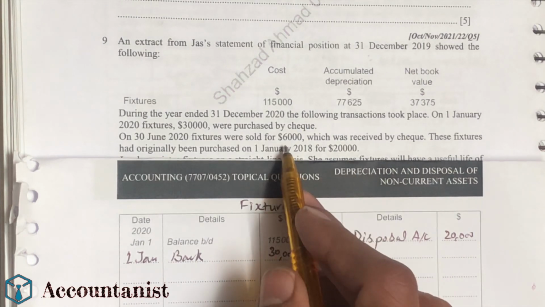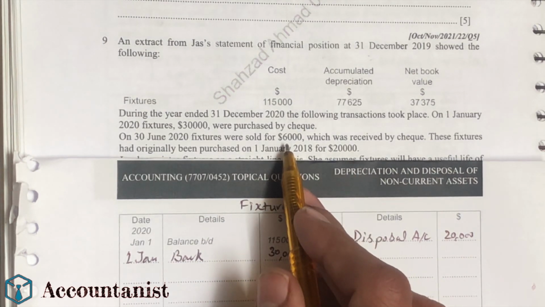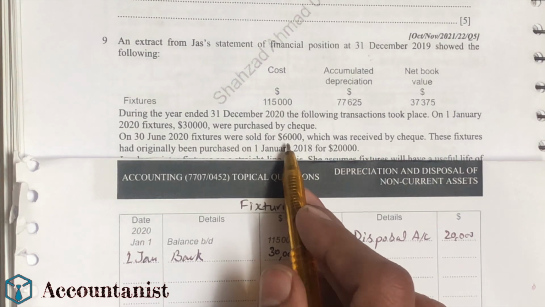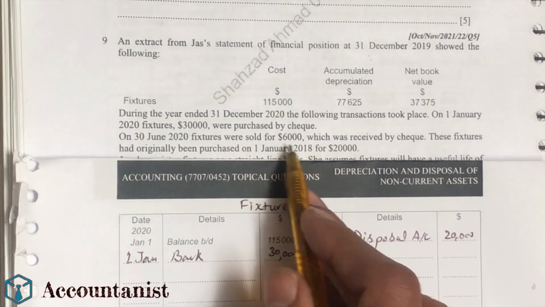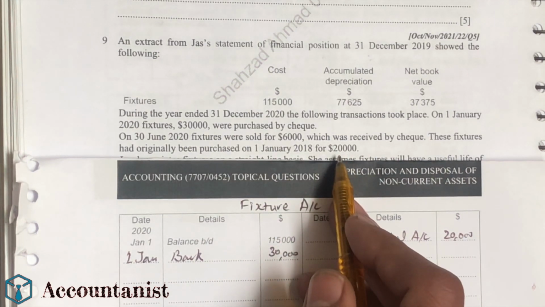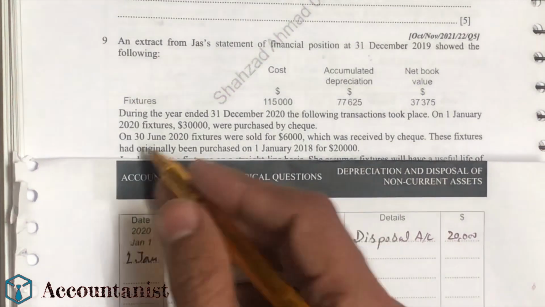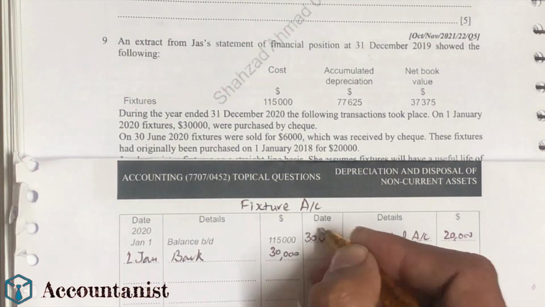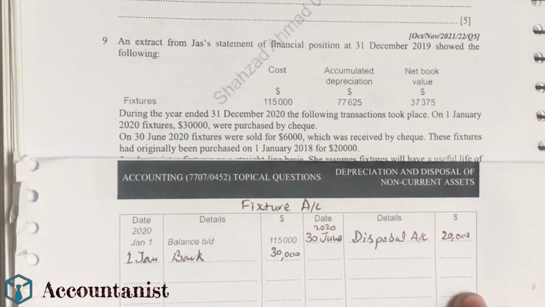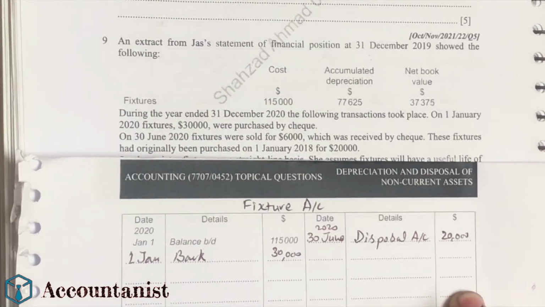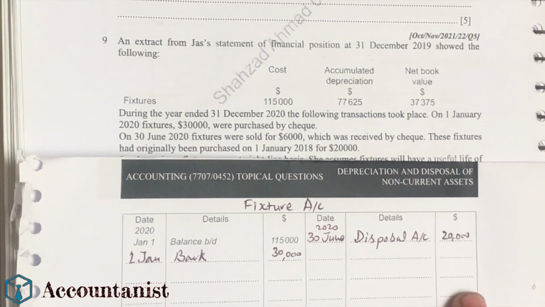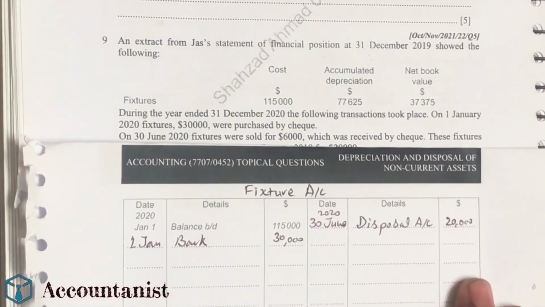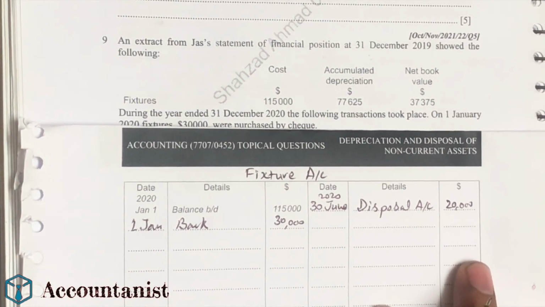Always remember, do not write down the amount that we receive after selling this asset. We always record the cost value here. That was sold on 30th of June, so I'll write down 30th of June 2020. These are the only three transactions that I will write down here. The next step is to balance off this T account.